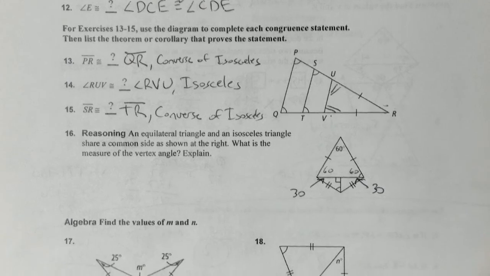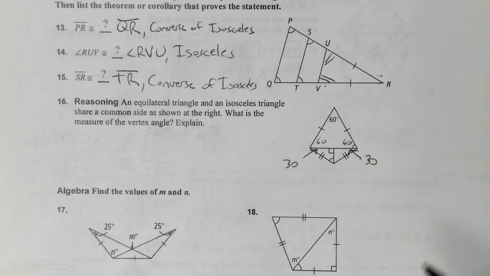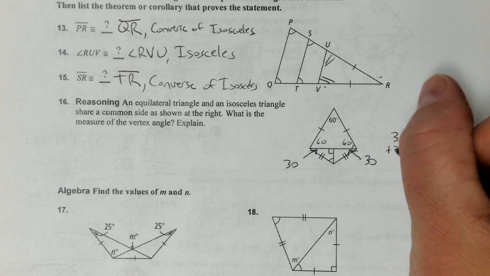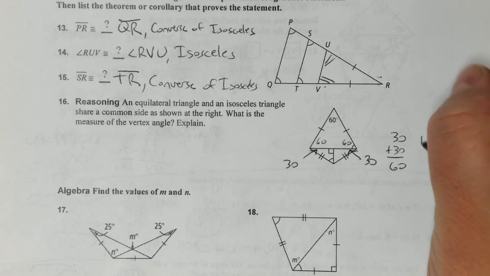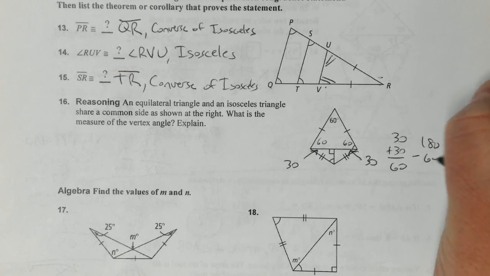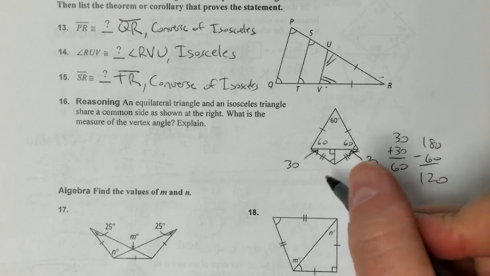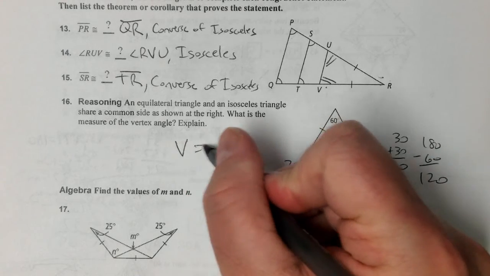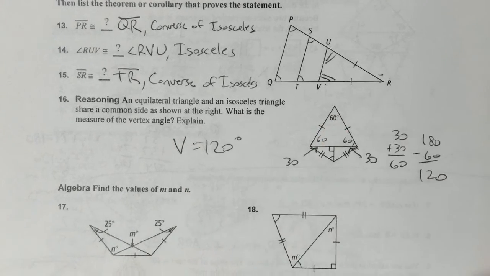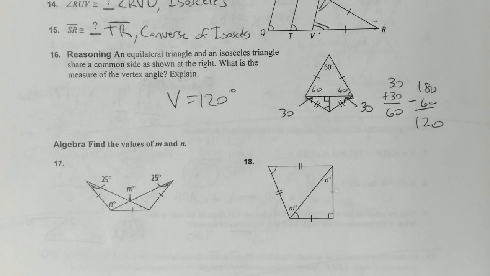And if those are both 30, then we say 30 plus 30 is 60, then 180 minus 60 is 120. So you're going to get 120 for the vertex. 120 degrees.